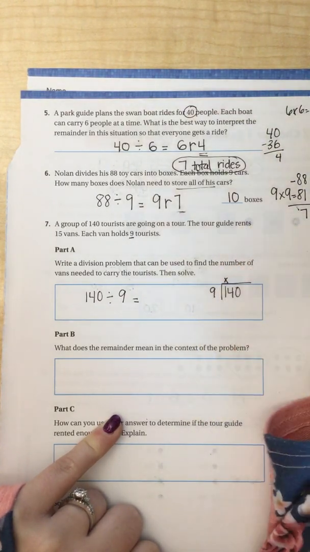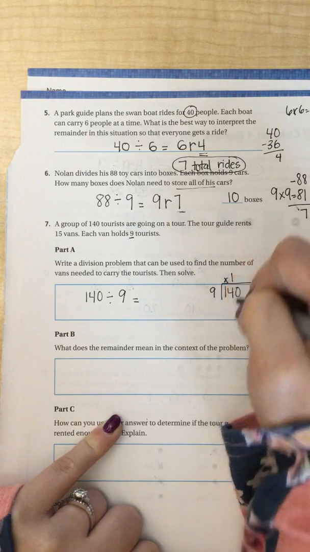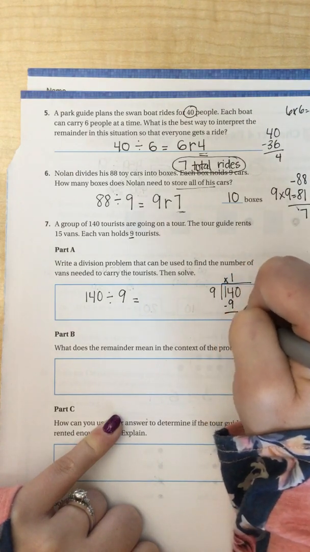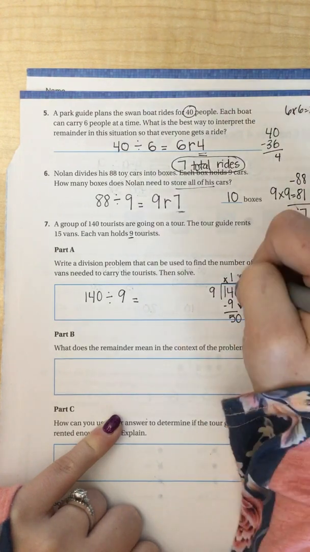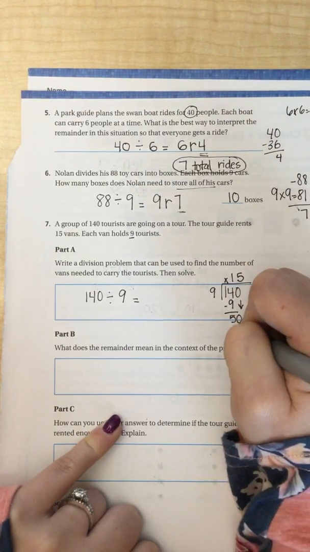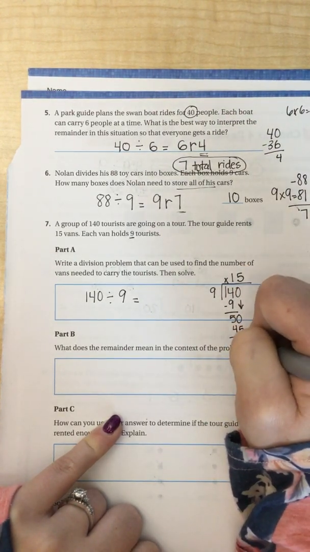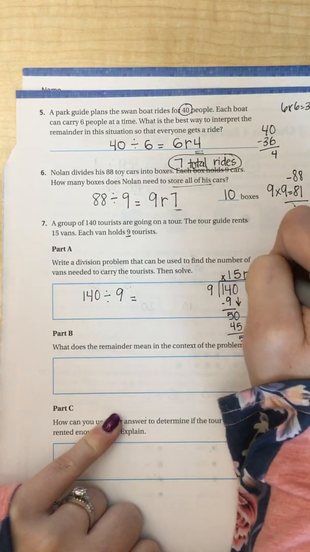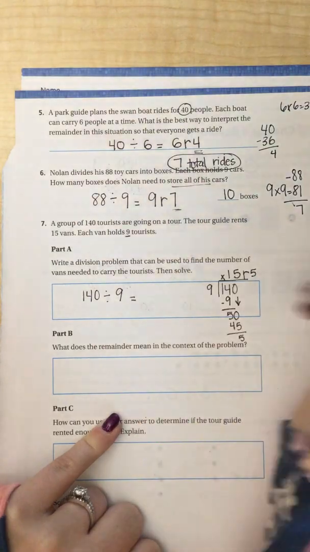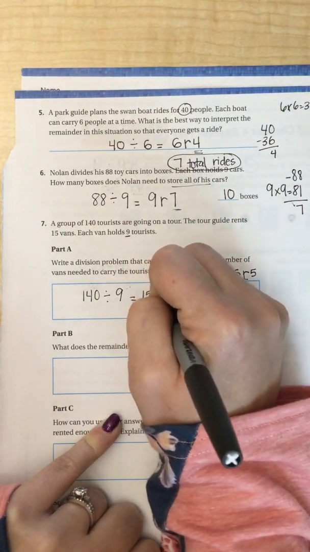9 cannot go into 1, but it can go into 14 one time. So I subtract 9. That gives me 5. I bring down my 0. 9 goes into 50 5 times with 45. And when I subtract it, that means since there's nothing else to bring down, my remainder is 5. So my answer is 15 remainder 5.